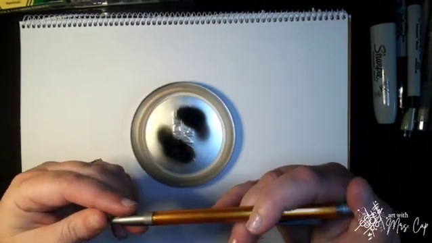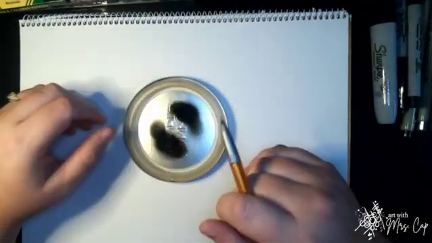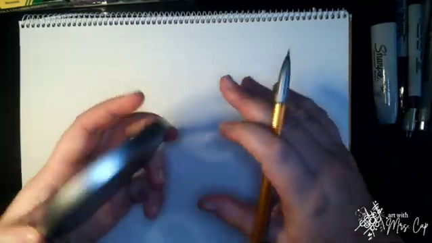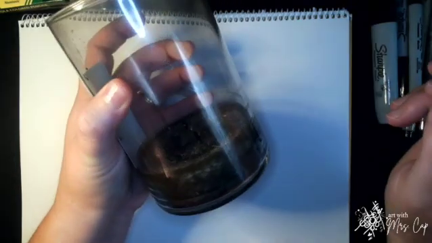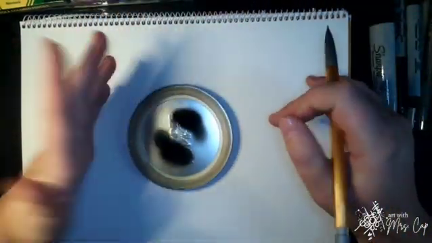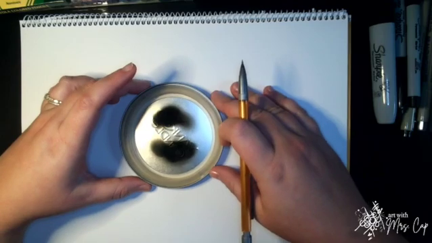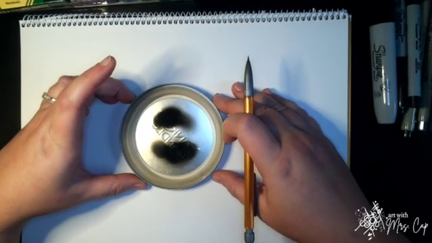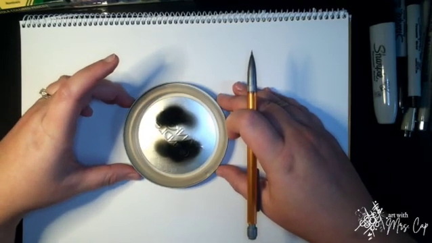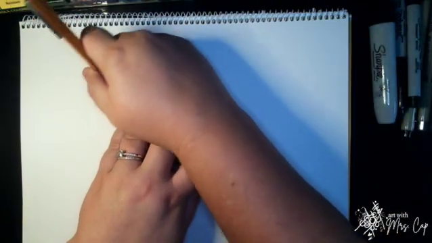What I would recommend doing is finding something circular that you can trace. So I just have the lid to this candle and I'm using that. Okay, so that's why there's black stuff on there. That's from when I put the lid on it to put the candle out. All right, so I'm just going to put that in the middle-ish of my paper. And as always, we start in pencil.